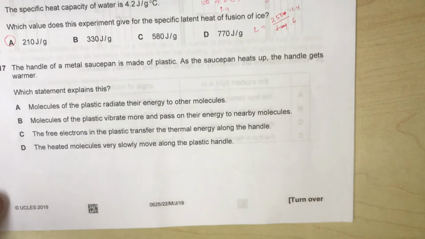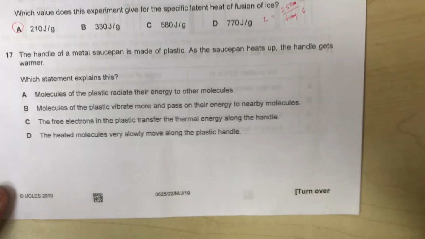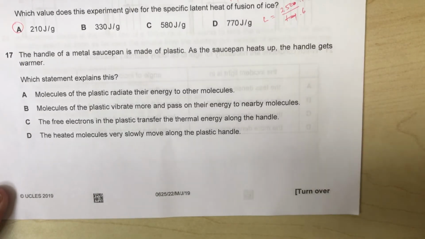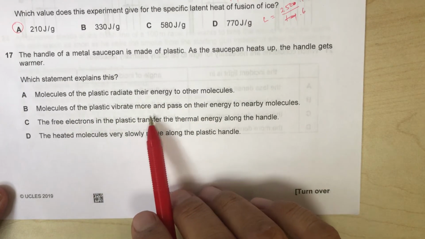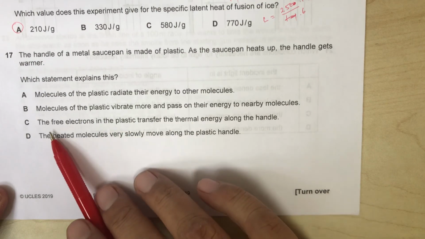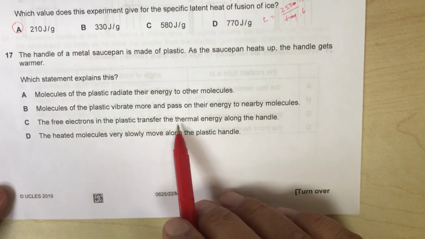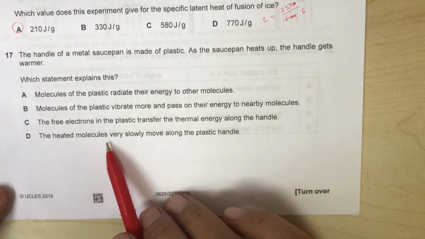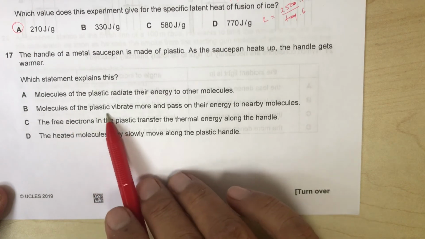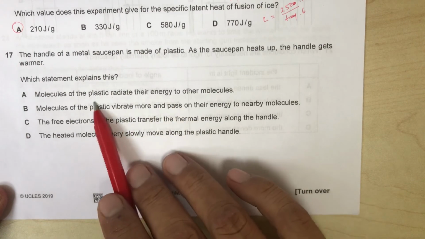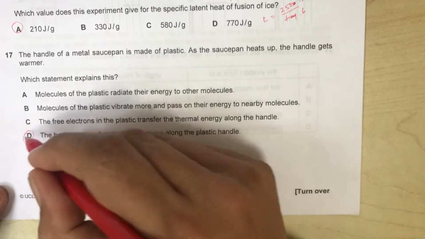The handle of a metal suspension is made of plastic. The handle gets warmer. Stationary molecules of the plastic radiate this energy. Molecules of plastic prevent them from passing on their energy, or the free electrons in the plastic transfer it. No, no, the heated molecules do not move along the plastic handle. No, this is the correct answer, D.